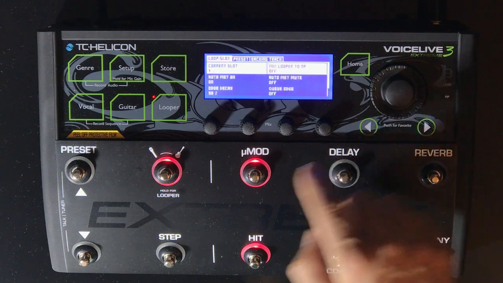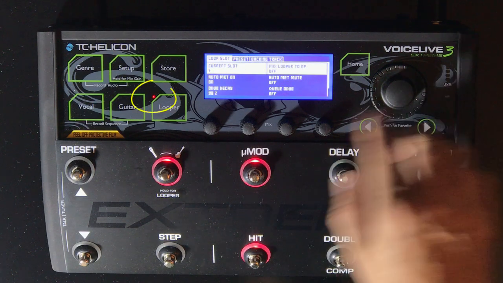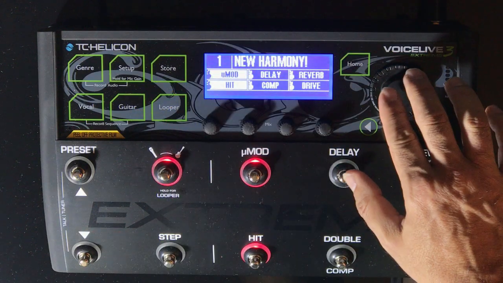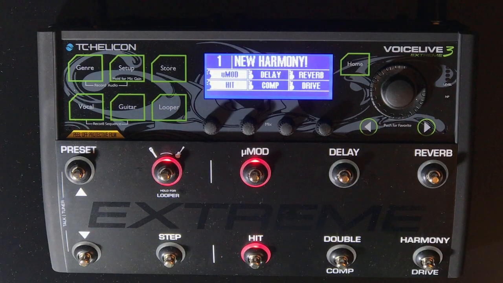When you're in the vocal or guitar layer and have a loop playing, the small red LED next to the looper button will flash. This gives you a visual indication that a loop is running.